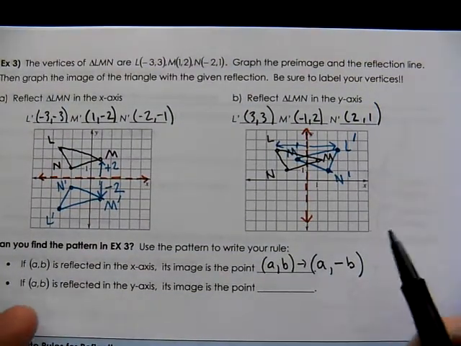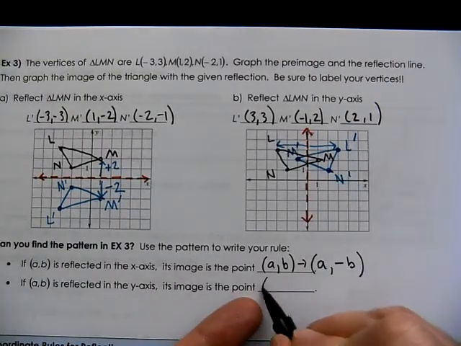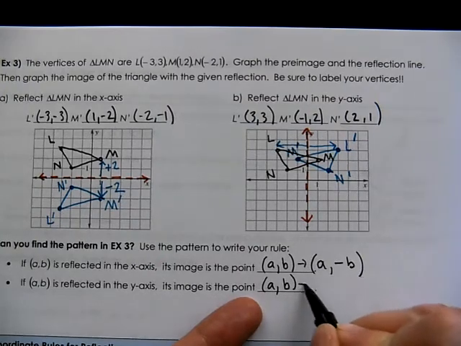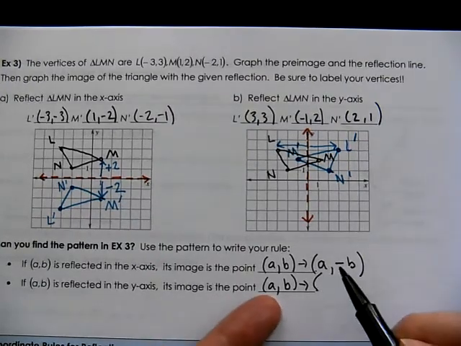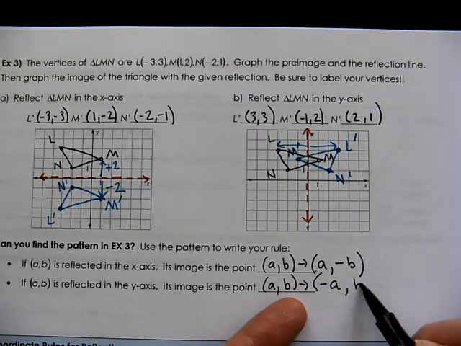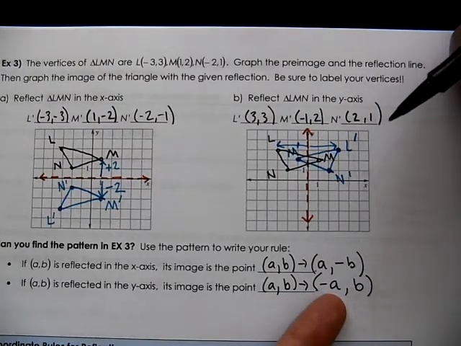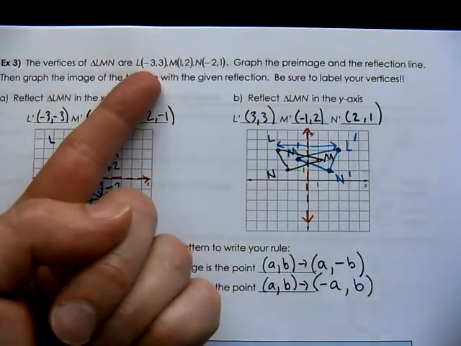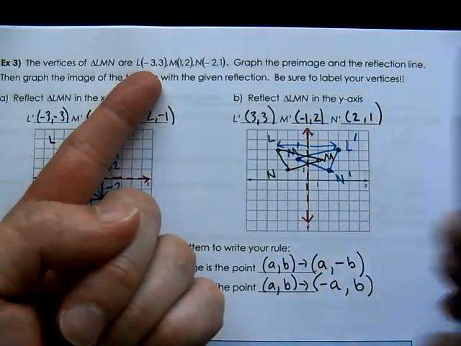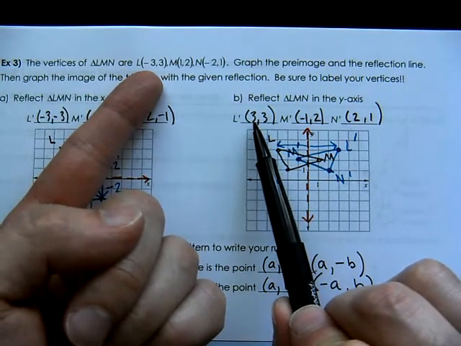And so, if we have a point and we are reflecting it over the y-axis, then whatever that point happens to be, the x-coordinate changes its sign, so we write that down as the opposite of A, and the y-coordinate keeps it the same. We write that down as B in this case. So notice this is a good example of changing the sign. Notice in the case of point L, we changed that sign on the x-coordinate and it became a positive 3 on L prime.